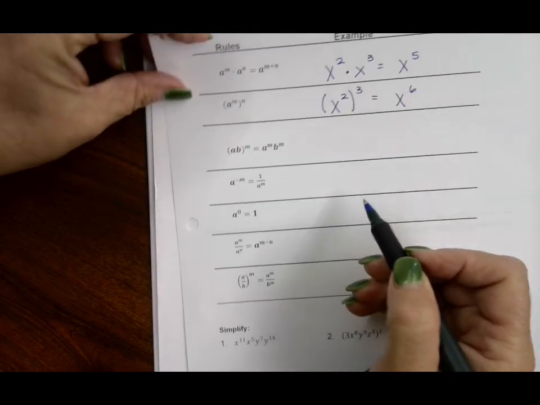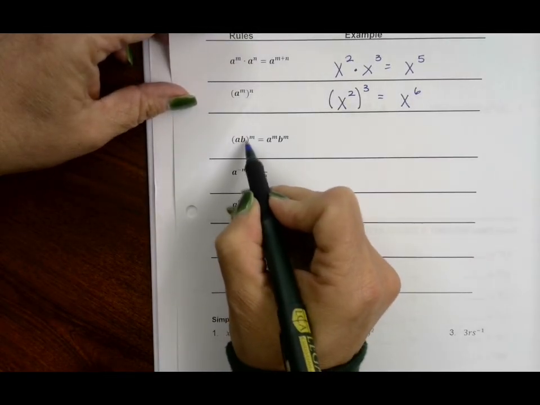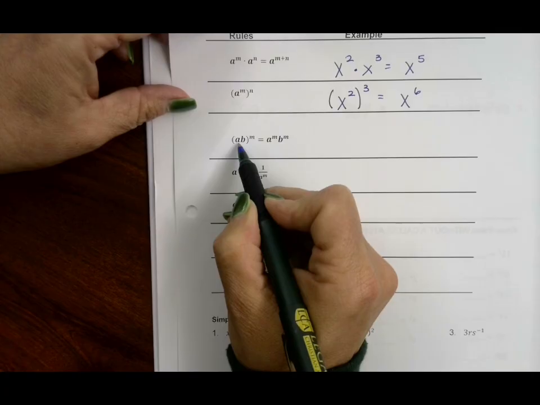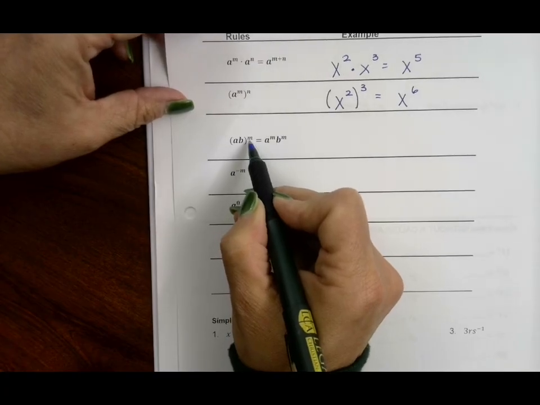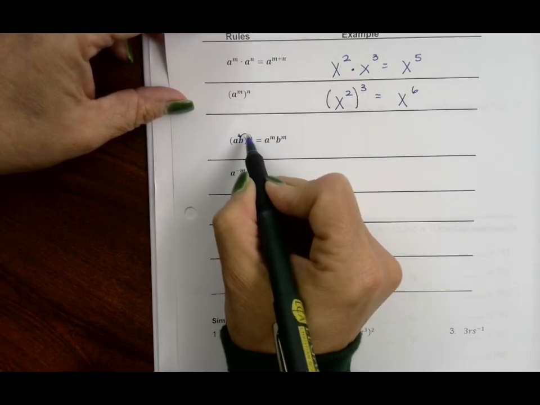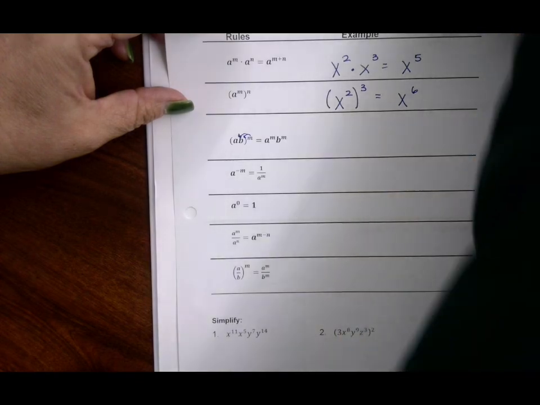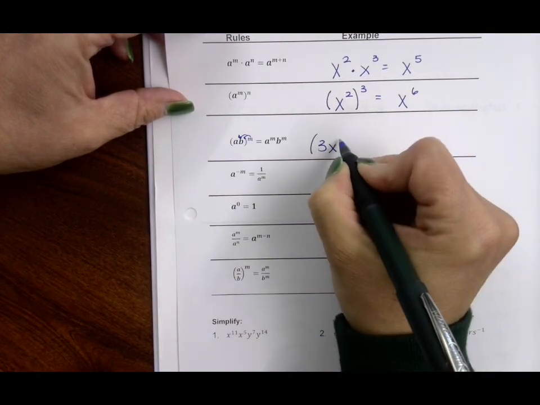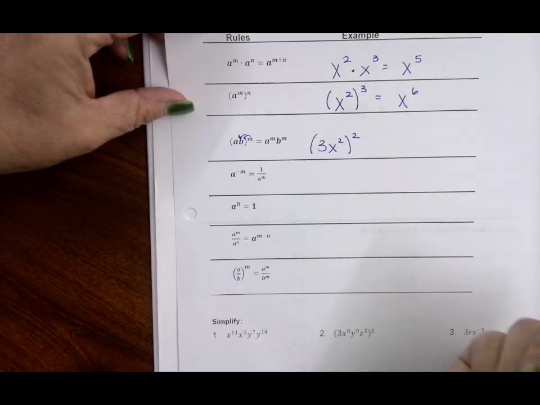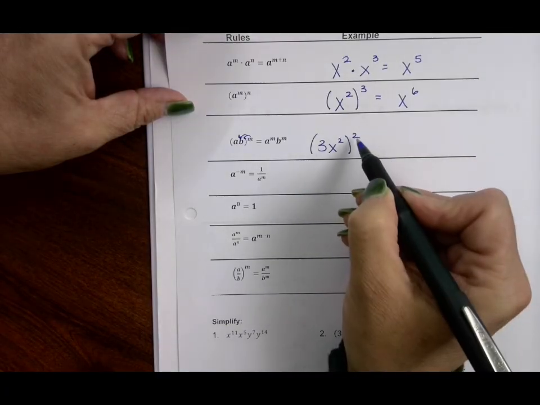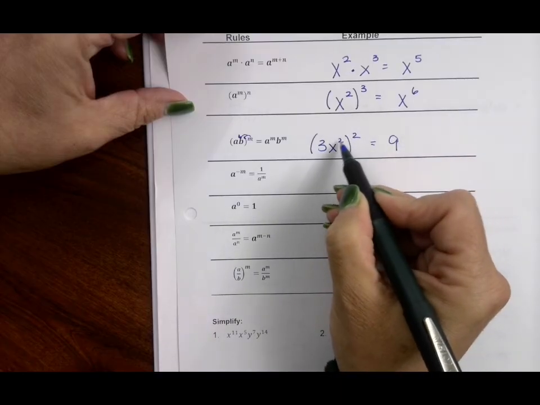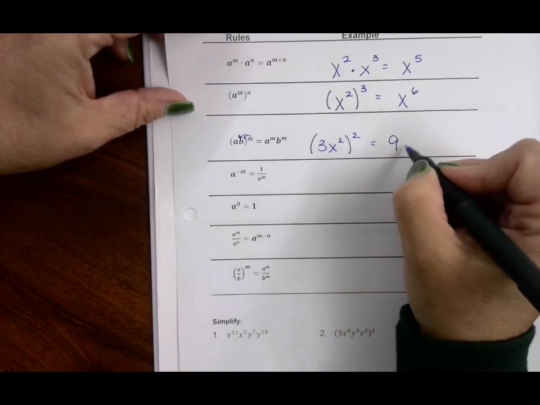When we have two things inside of the parentheses, these could be variables, these could be numbers, or a number and a variable, to an exponent, we distribute this exponent to both terms that are in there. An example might be 3x squared, for example, to the 2. The 2 goes to the 3, so that would be 9, and the x squared is to a power, so I'm going to multiply this, so I would have x to the fourth.